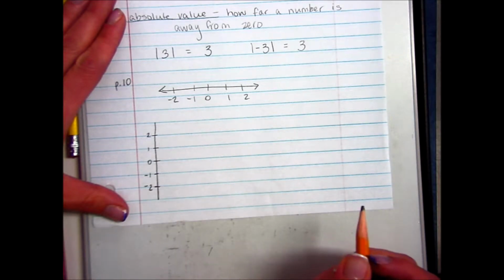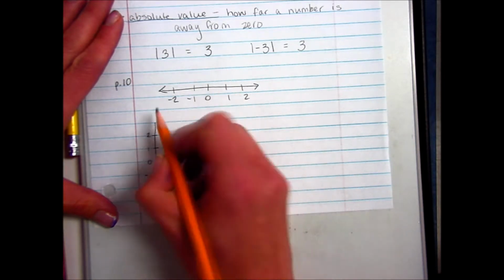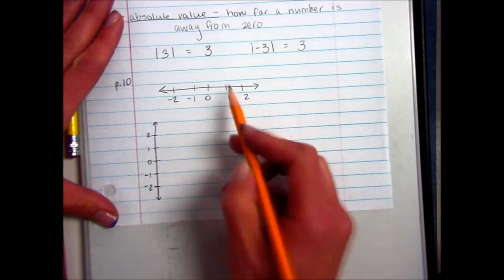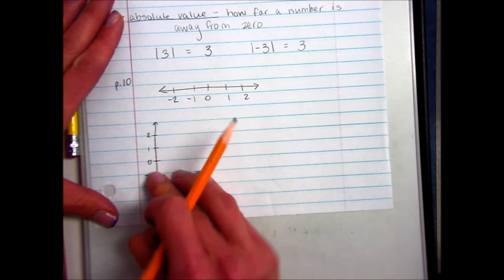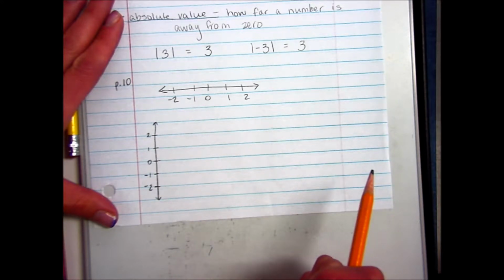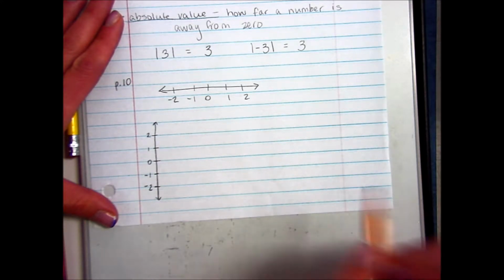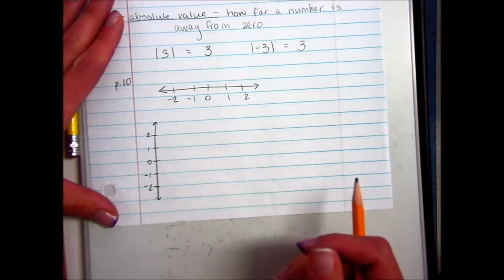Now, sometimes you'll see our horizontal and our vertical line intersect. And what happens when we make these number lines intersect? Then it forms a, does anybody remember? Coordinate plane. And then once we have a coordinate plane, we can start plotting points.